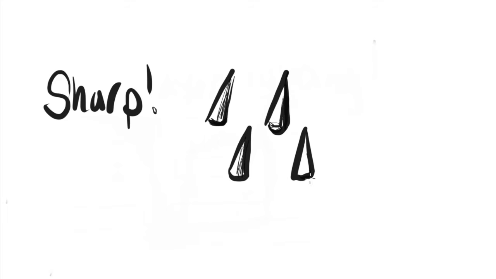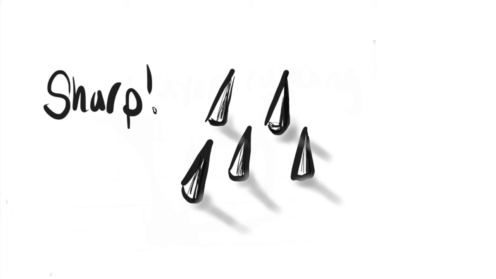This texture being drawn is to make something look like it feels sharp. We're making a bunch of sharp, shaded cones and adding a little bit of a drop shadow to make them look like they really stick out.